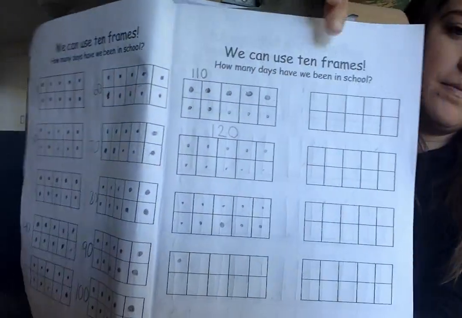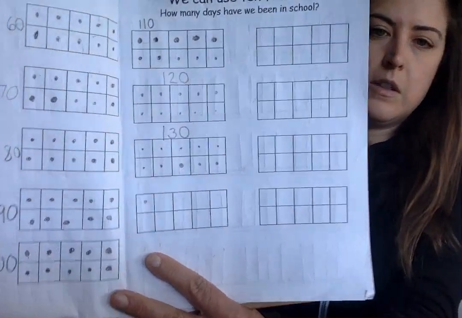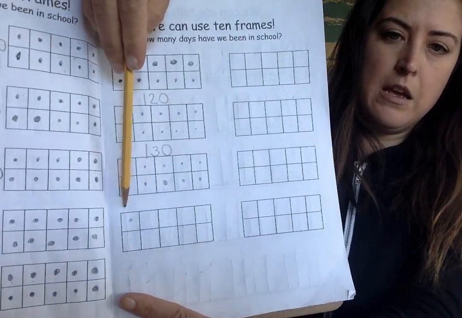I'm going to put that on the top of the second 10 frame, and that's a 1, 2, 0. And then under that we have one more, 130. Can you guess what it is? It starts with a 1 and a 3 and a 0. So that's the last one we need to write, 130, and then our 1 is 131.